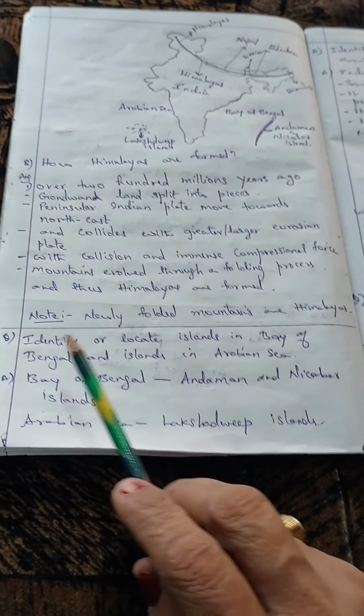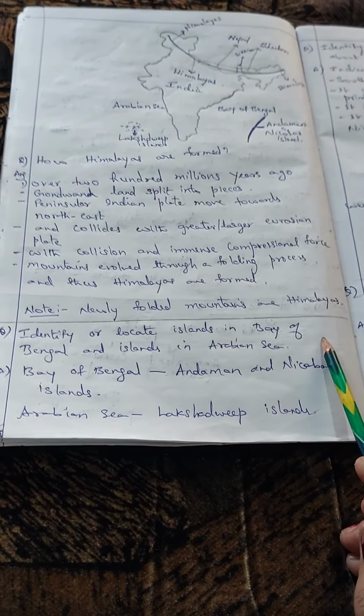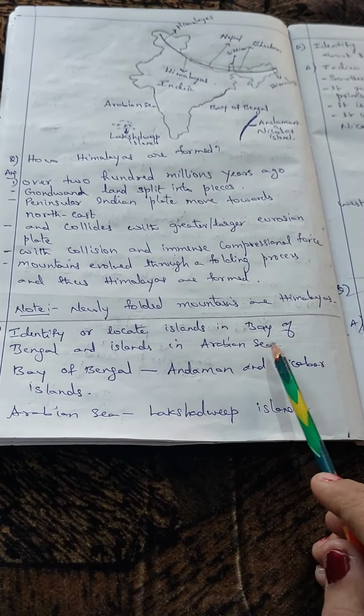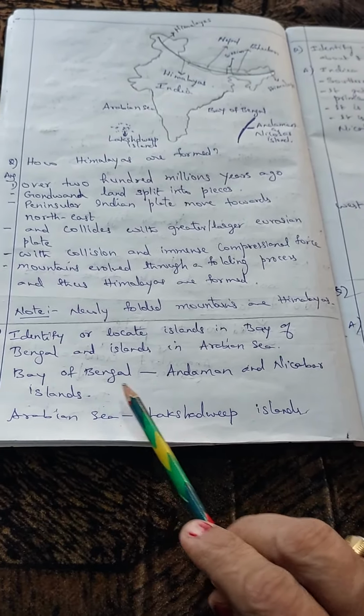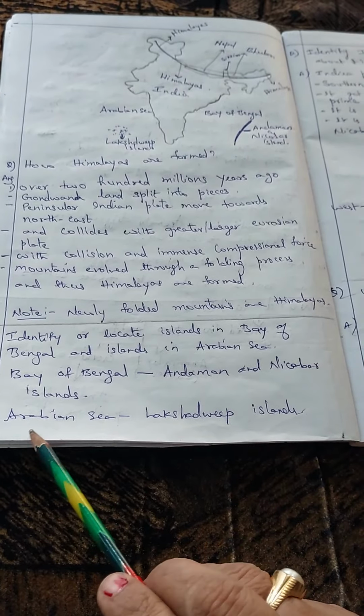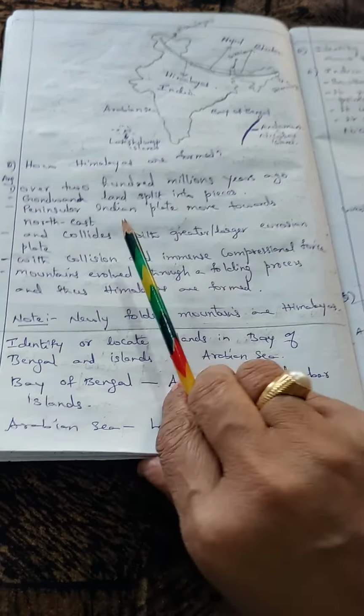And next, identify or locate islands in the Bay of Bengal and islands in the Arabian Sea. In the Bay of Bengal, the Andaman and Nicobar Islands, and in the Arabian Sea, the Lakshadweep Islands. I also show this in this map, children. You can see.